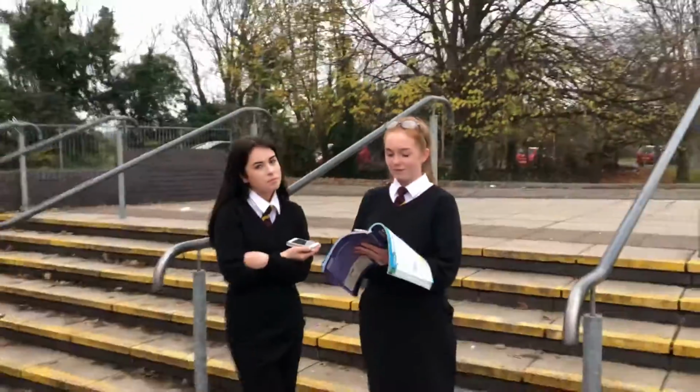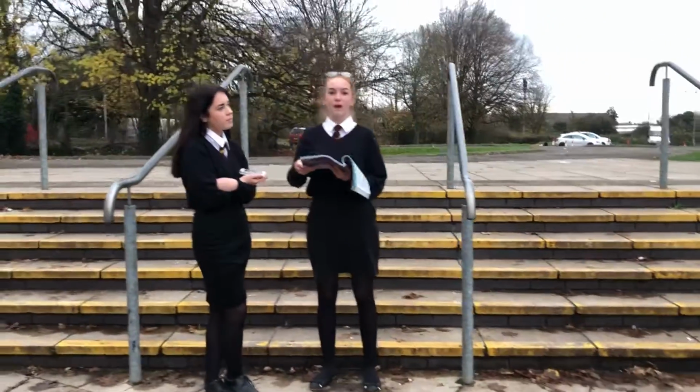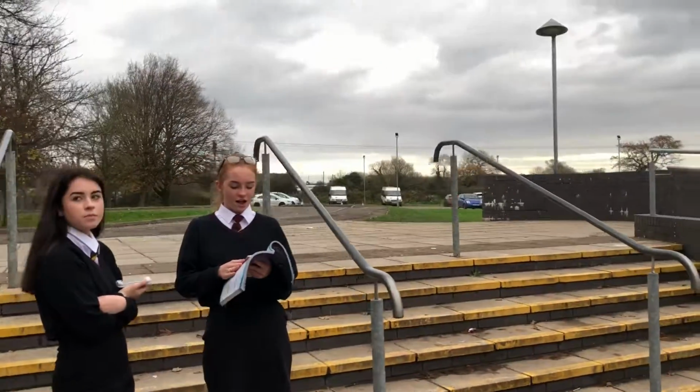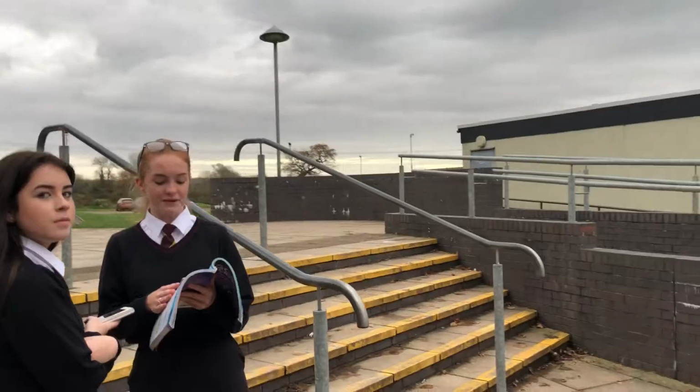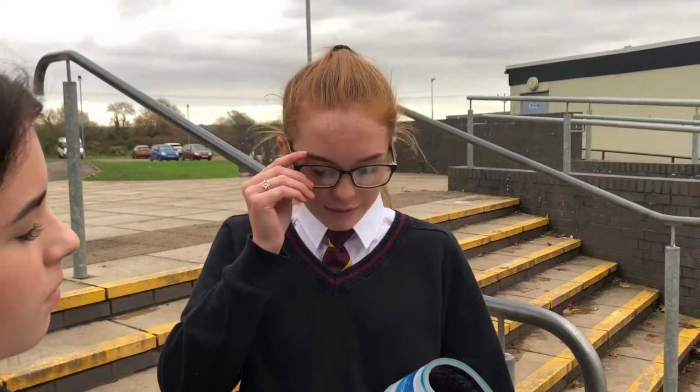Gracie, what is the lowest frequency? So Maisie, the lowest frequency: radio waves have the lowest energies, longest wavelengths, and lowest frequencies of any type of EM radiation.